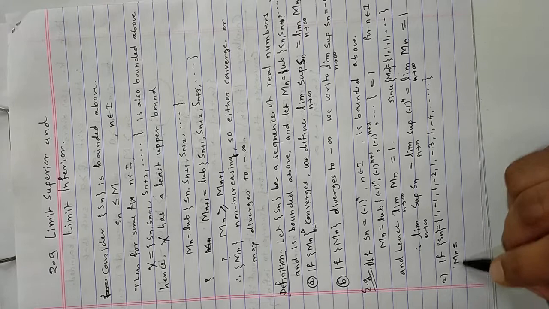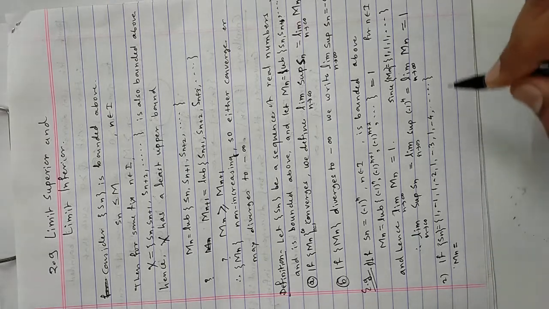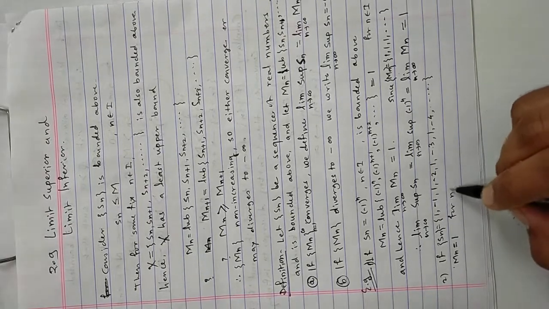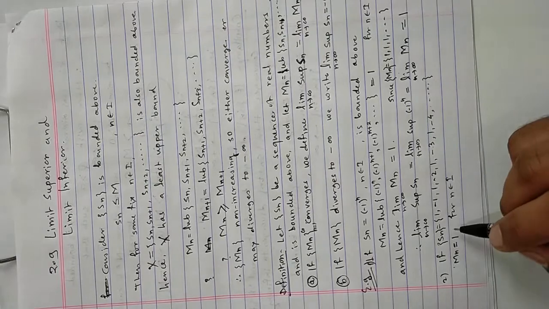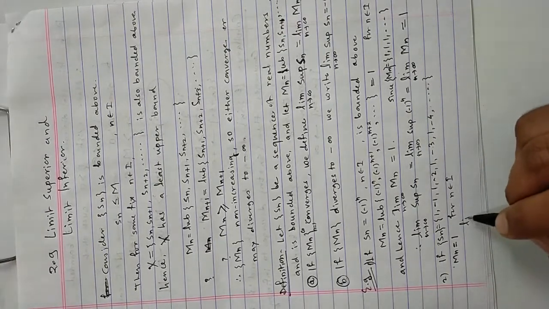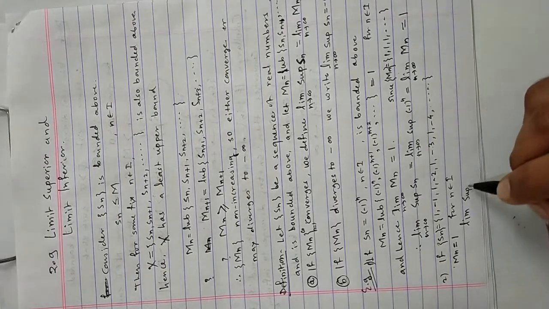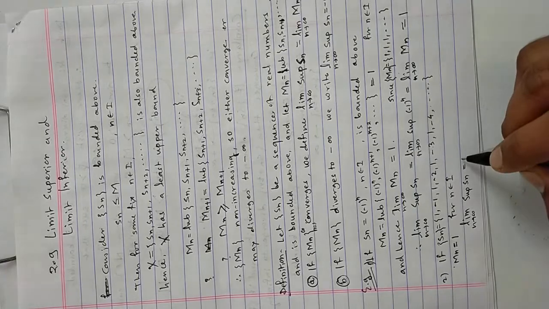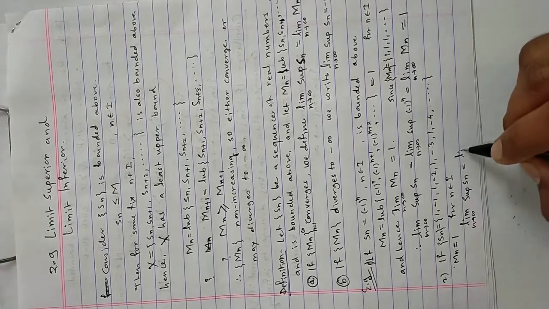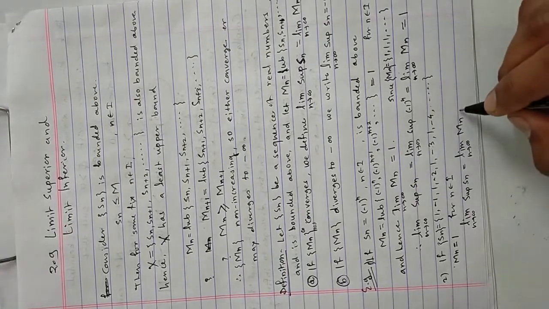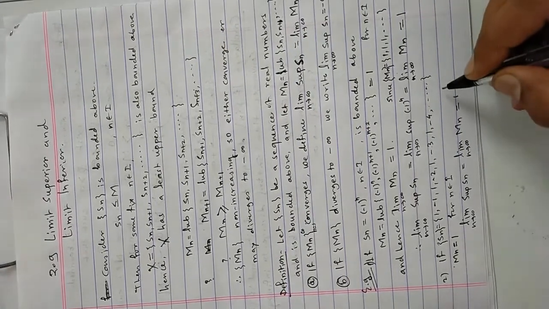So the sequence Mn is 1, 1, 1. Again Mn is 1 for every positive integer n. And definitely, similarly as the above example, the limit supremum of Sn, however large n is, is also again 1.